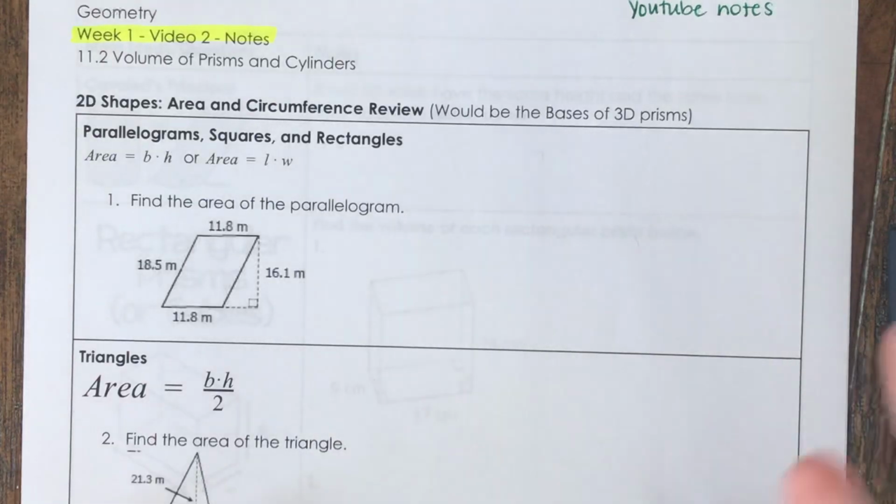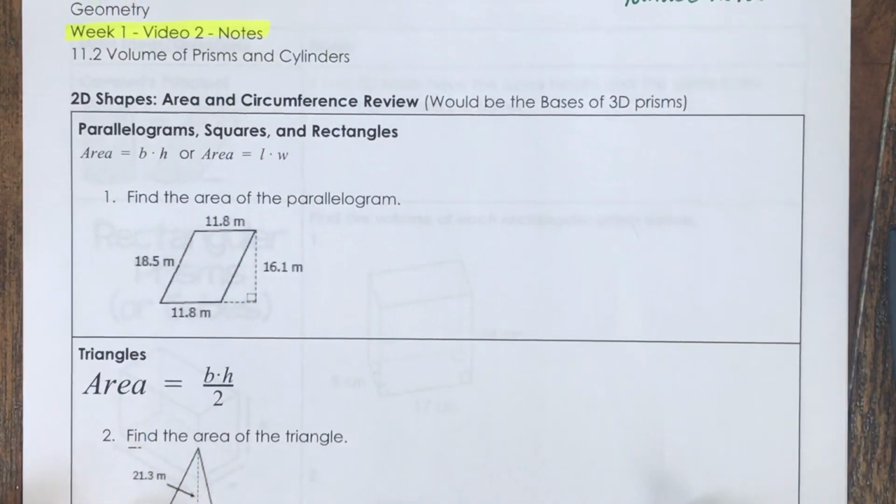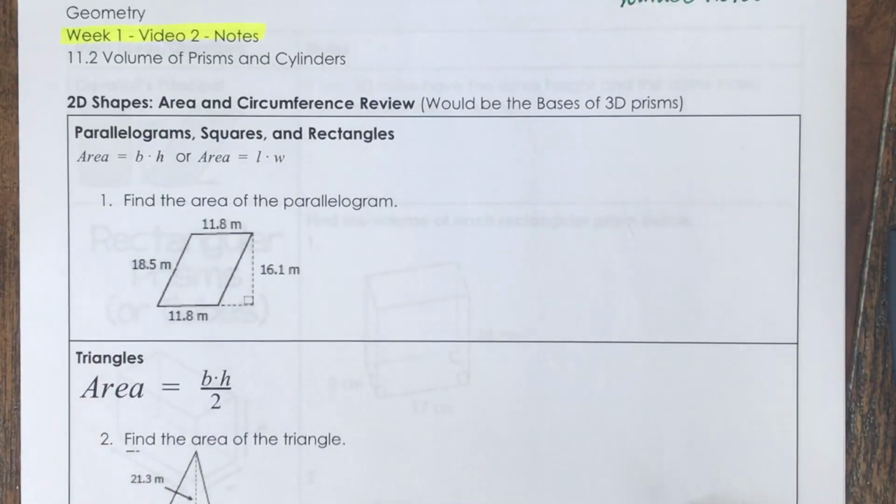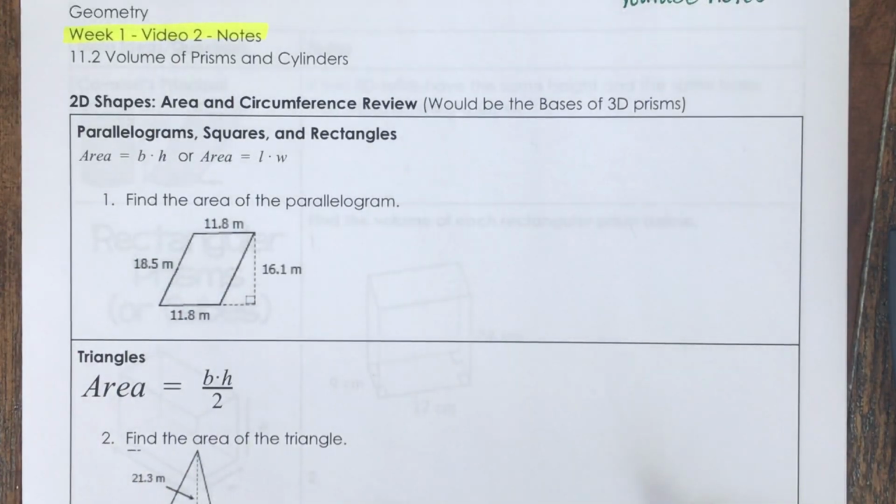Okay, so that would be a 3D shape. Volume would be how much can be held in that balloon. 2D shapes are going to be area, things that are flat surfaces. Okay. So the first one is parallelograms, squares, and rectangles.